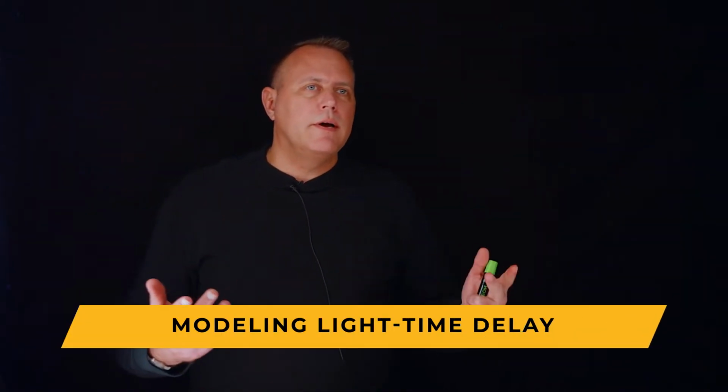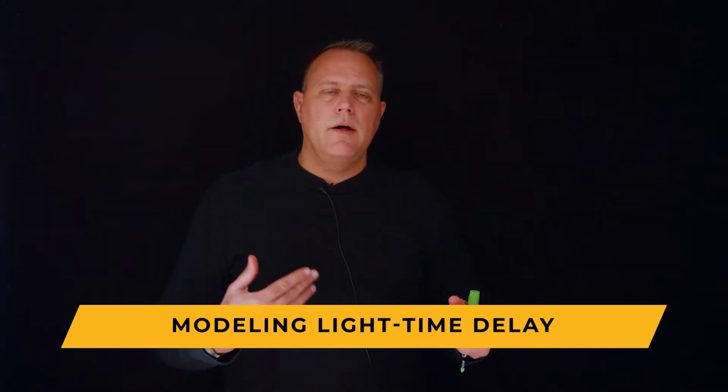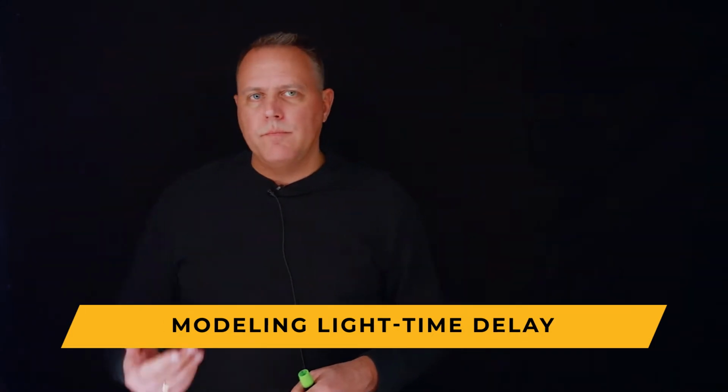So what is light time delay? It's simply how long it takes a signal to travel from one point to another at the speed of light. And due to the distances that are often involved in problems in space, light time delay starts to become important, and the farther away something is, the more important it is to model.